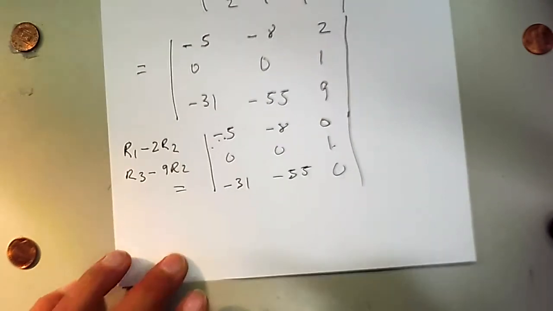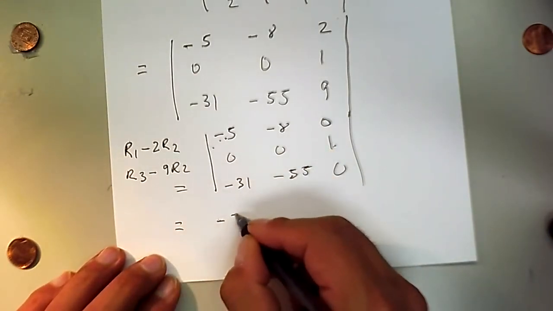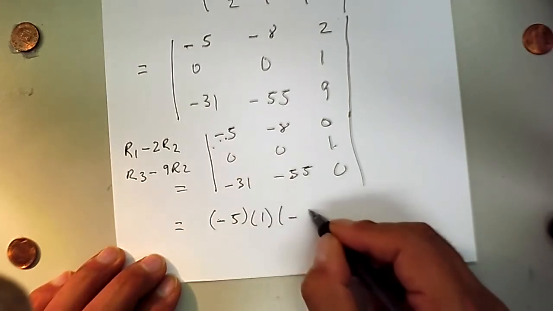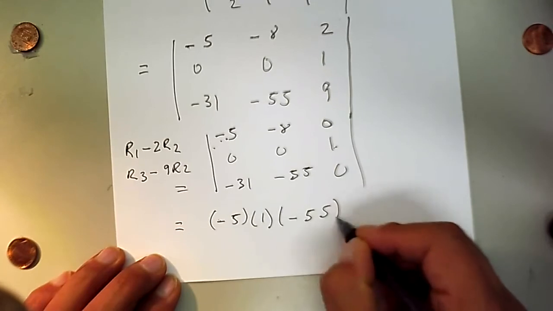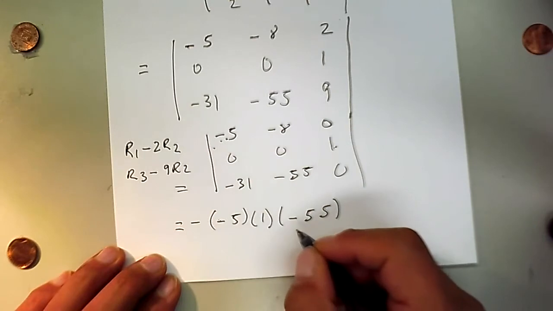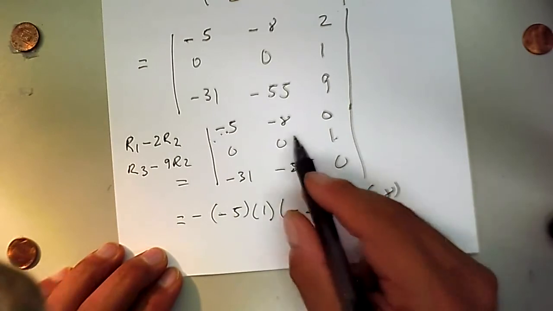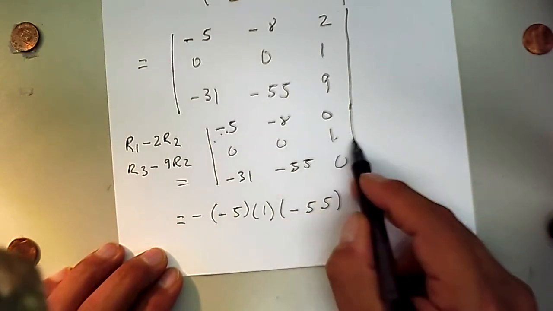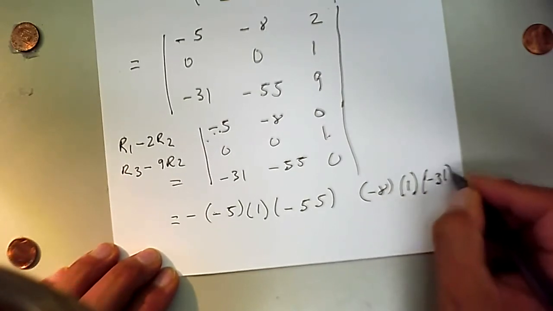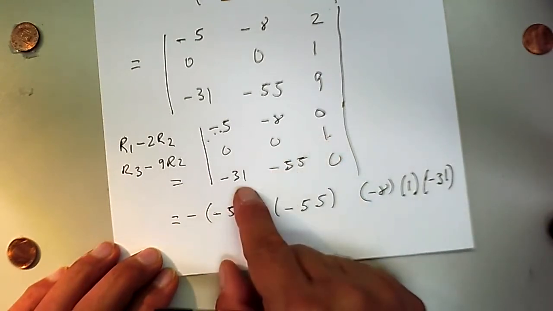So we're going to end up with -5 times 1, -5 times 1 times -55. So that is 1, 3, 2. And then -8, 1, -31. And that is 2, 3, 1.